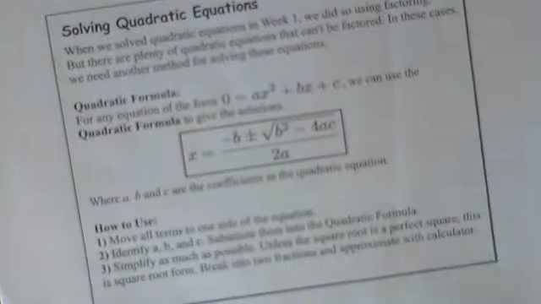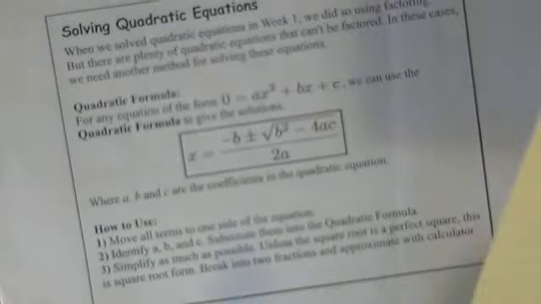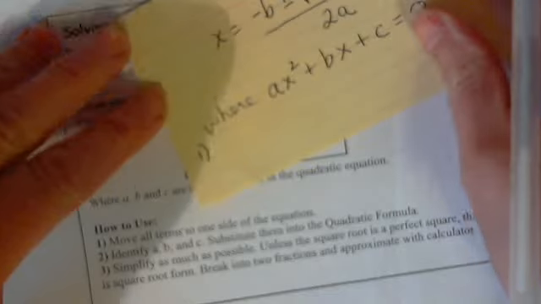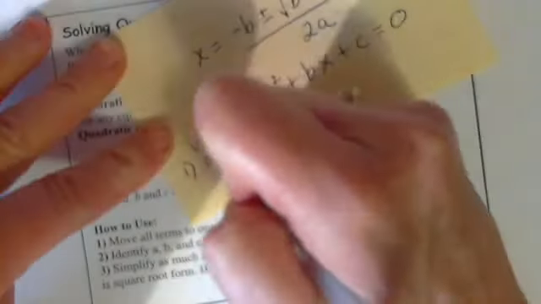Alright, moving on with the quadratic formula. I'm going to have you add just a couple more things to your note card while we're at it. Let's add these directions at the bottom of the page before we begin solving. So when you do come across a quadratic equation that you can't factor, here's step 1.